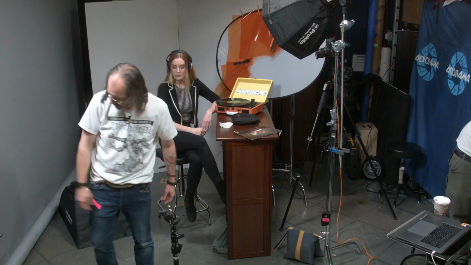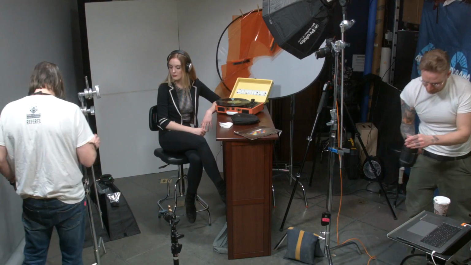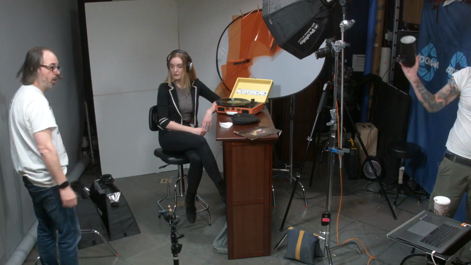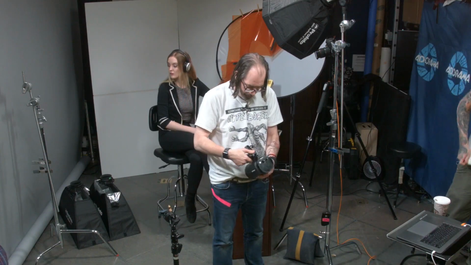This is a little baby C-stand. I think I'll use a proper size one. Big boy C-stand. Let's see. All right, this is a... oh, I thought you were going to throw it at me. This is a ProPhoto B10.